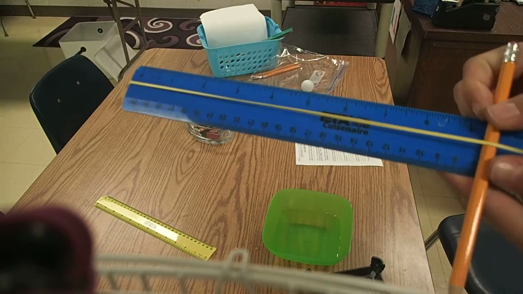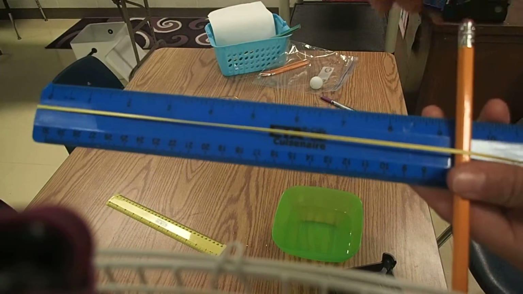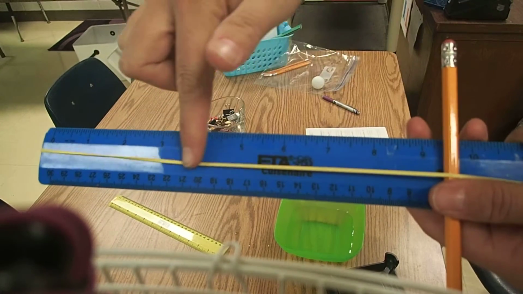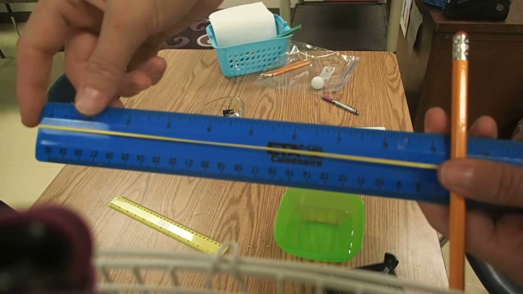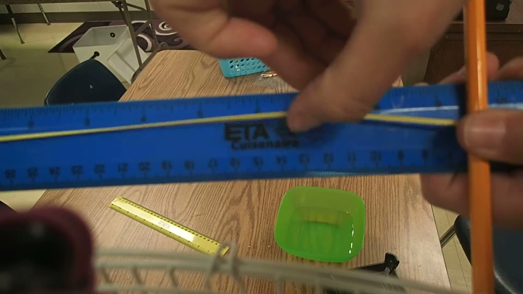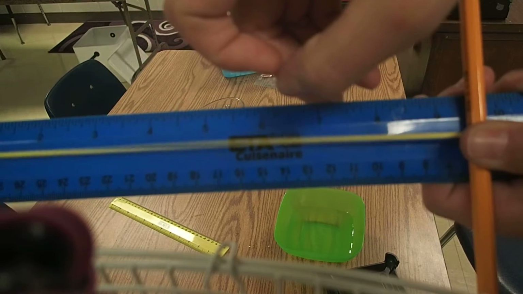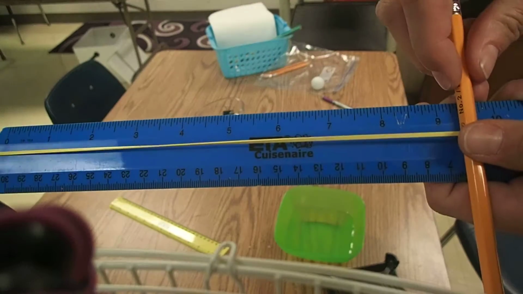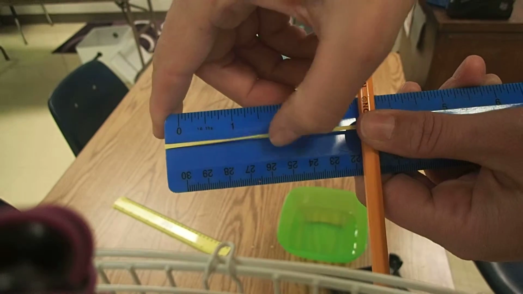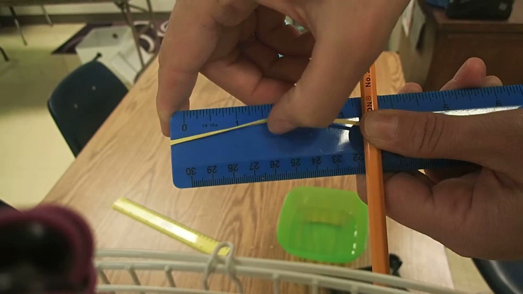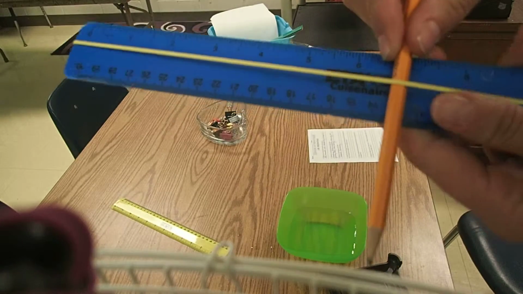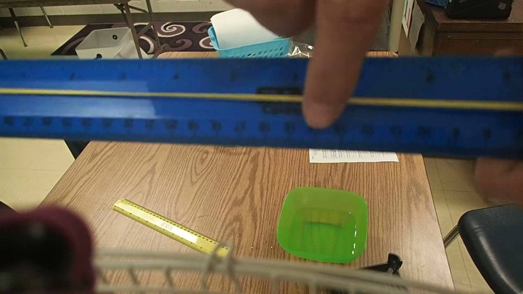And the question on your lab sheet asks you to describe the difference in sound when you pluck the rubber band when it's long. So you see the distance between where the pencil is holding the rubber band and the end of the ruler is really long. So listen to this sound. That's about the tone it's making. And then when I shorten it up and I play on the short side, it's about that tone. So you can hear the pitch is actually what's changing. So I'll play it one more time for you.